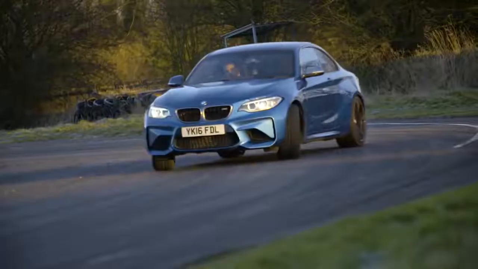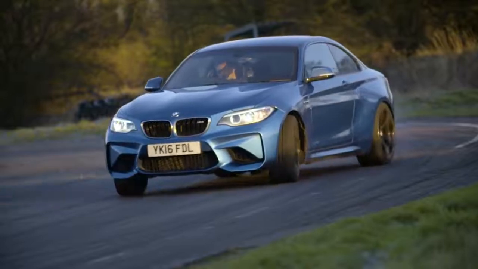So if you have too much throttle too quickly, that's when the back end can go out too fast. If you have not enough throttle, the car will straighten up too quickly. So if we get the back end out, give it a floor it, and then off the throttle a bit, modulate it, and then back on it.